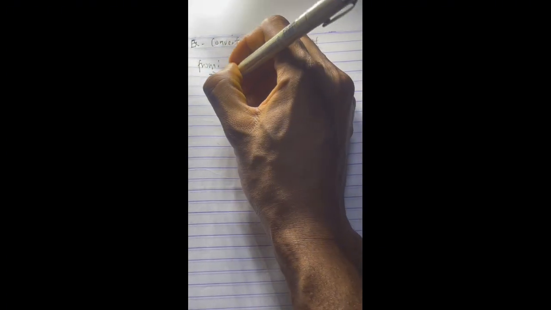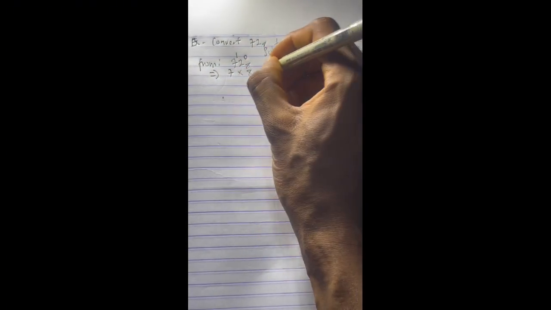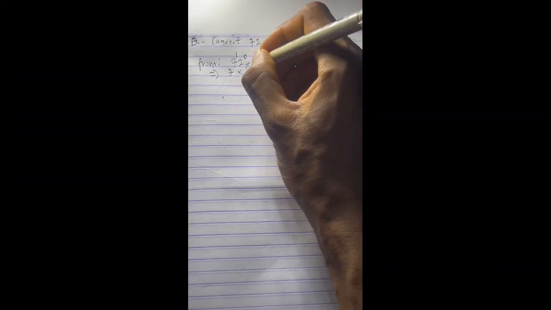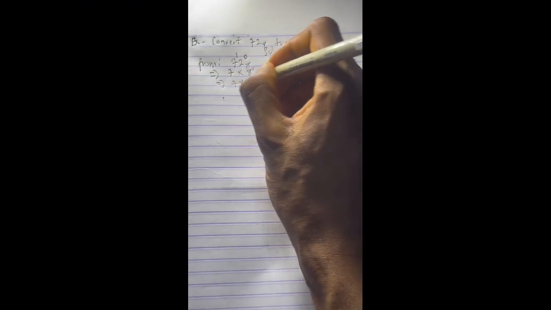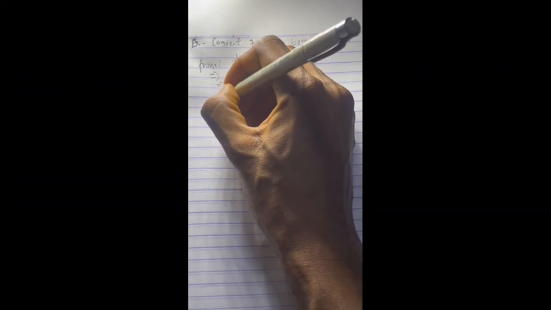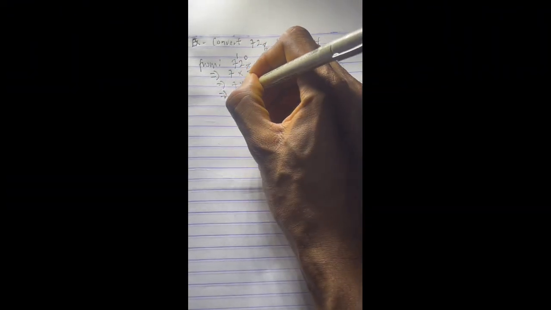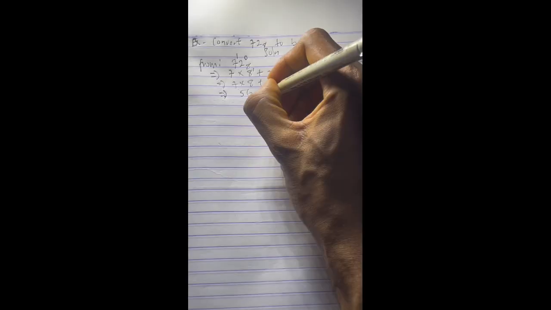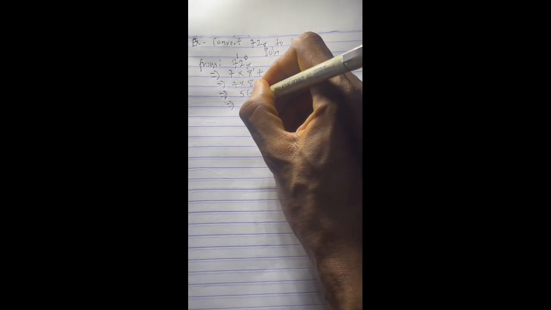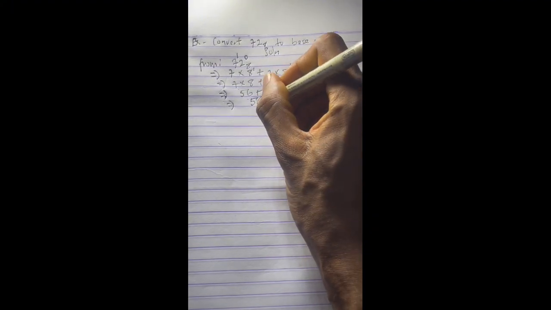So how do we convert to base 10? You assign powers from the back, 0, 1. So 7 times 8, plus 2 times 8. Don't forget to put the powers, 0, 1. Which implies 7 times 8 to the power 1, which is 8, plus 2 times 8 to the power 0, which is 1. So 7 times 8 is 56, plus 2 times 1 is 2. 56 plus 2 gives us 58, so 58 base 10.